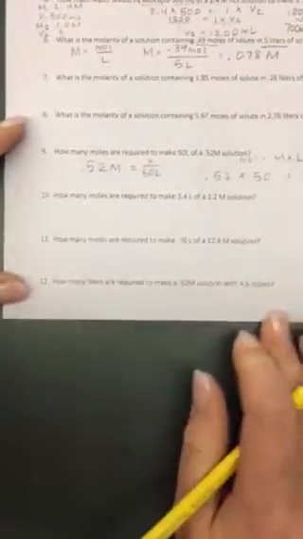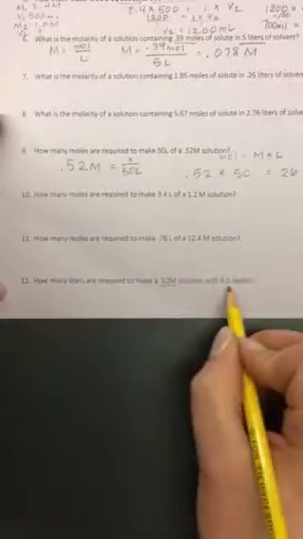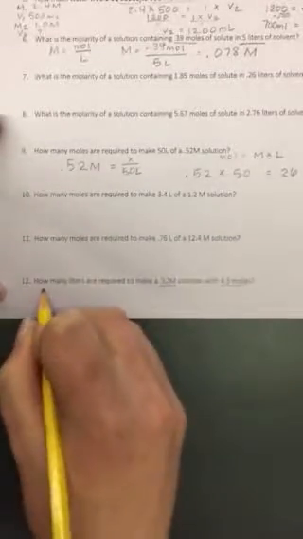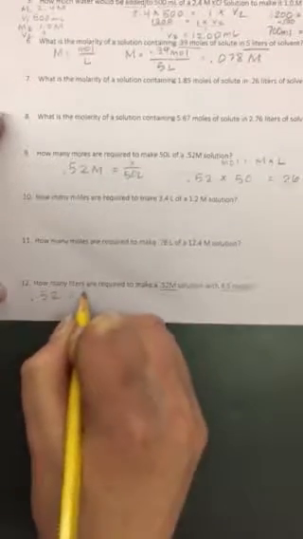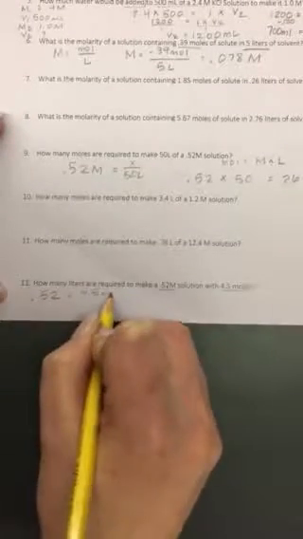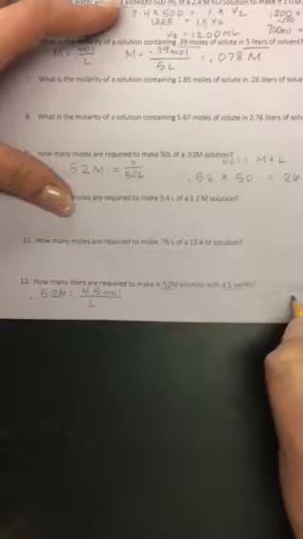All right, number 12. How many liters are required to make a 0.52 molar solution with 4.5 moles? So normally 0.52 equals 4.5 moles over some liters. But we could rearrange to say that liters equals moles over molarity.